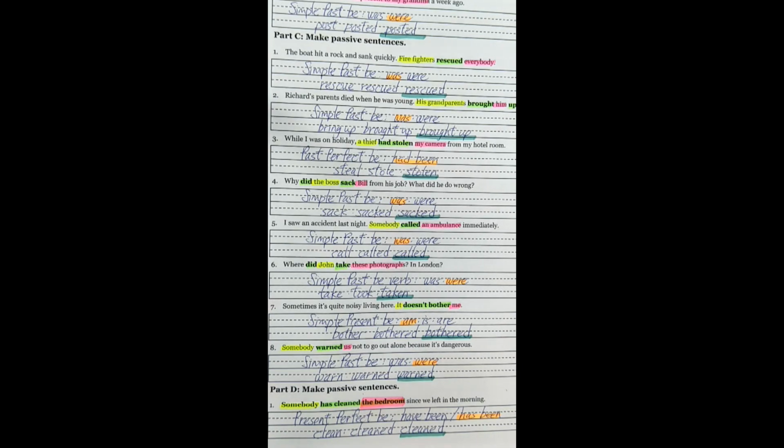Answer. The bedroom has been cleaned by somebody since we left in the morning.